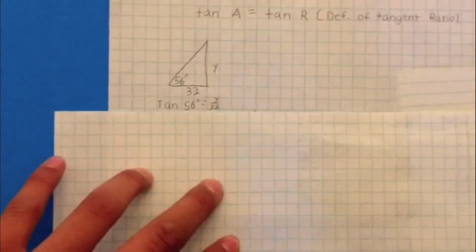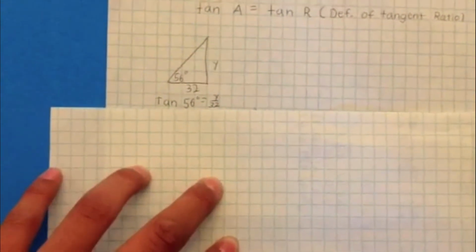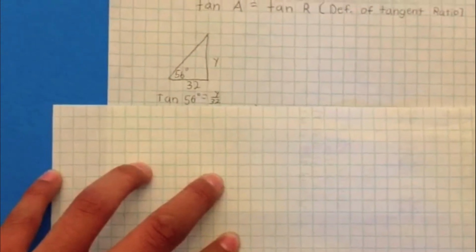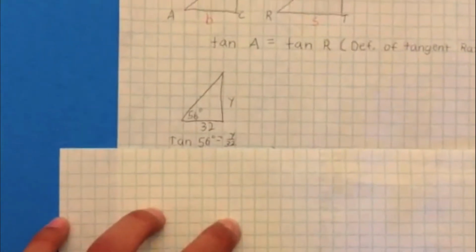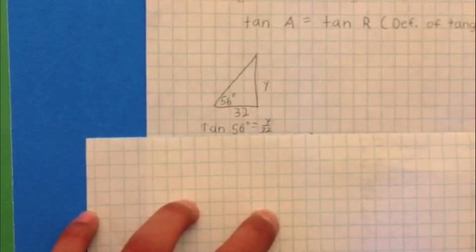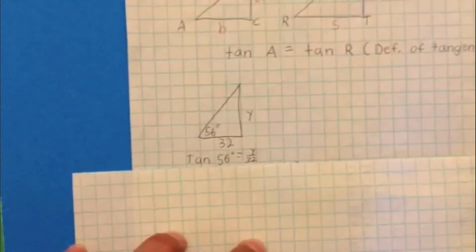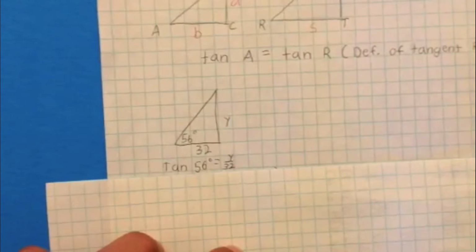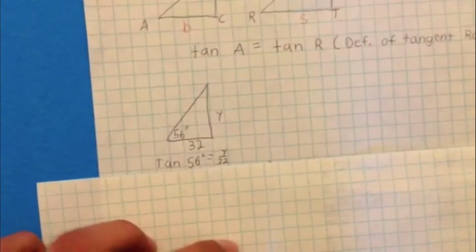Now let's try this example out. So let's try to find the tangent of 56 degrees. Now here's another fact. The tangent is really based on the angle measure. So the tangent should be opposite over adjacent. So it should be y over 32.